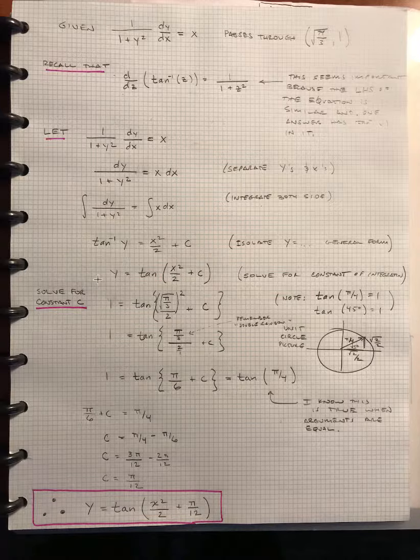And that takes you to the next task, which is going to be to determine the value for c. But first, I skipped one step, which is that to isolate the y, you have to take the tangent of both sides. Arctan is just going to be undone by its inverse function, which is tan. And that gives you this expression right here and right here. So there's your general solution.